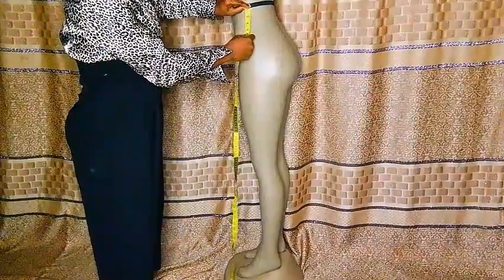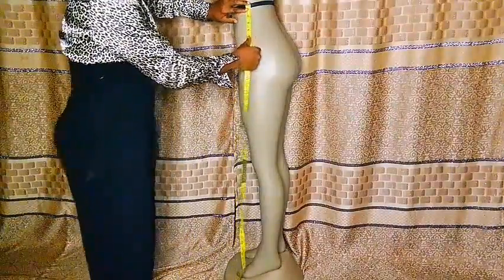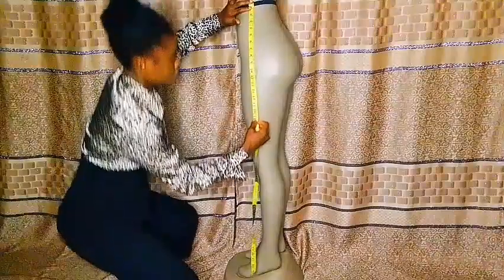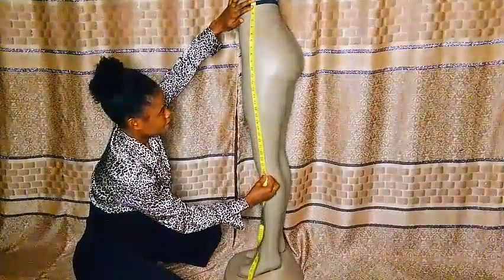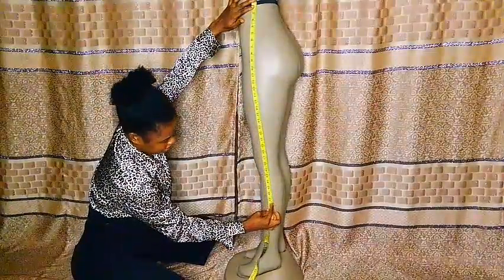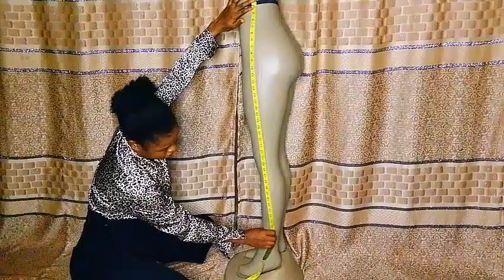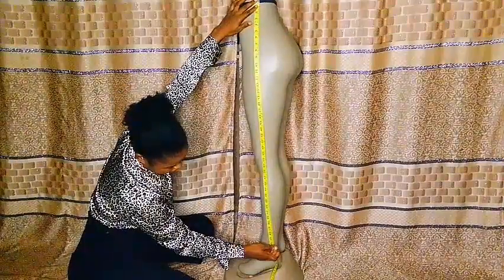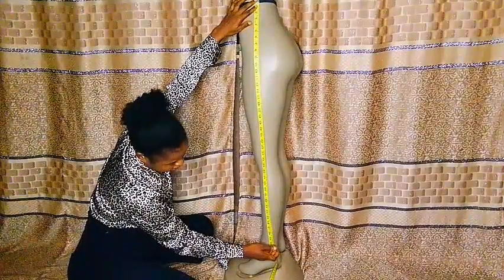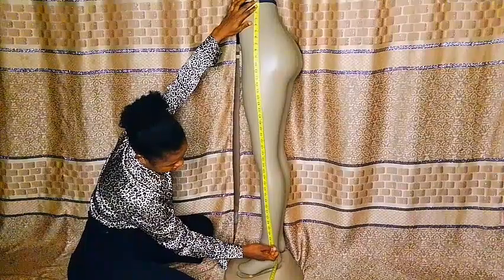So to measure it accurately, place your tape measure on the waist just like this, then measure vertically downwards along the outer leg just as I am doing up to the ankle. Now read and record your measurement value. I have 40 inches here as the outseam.